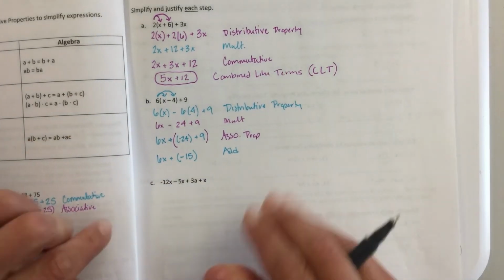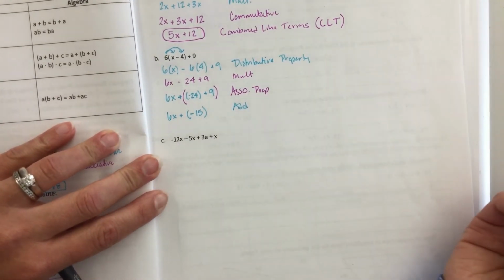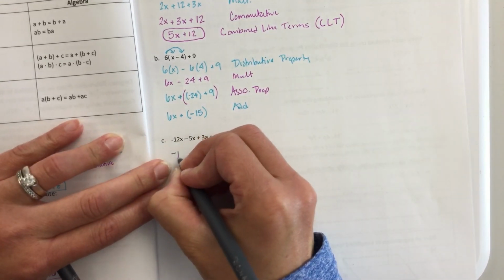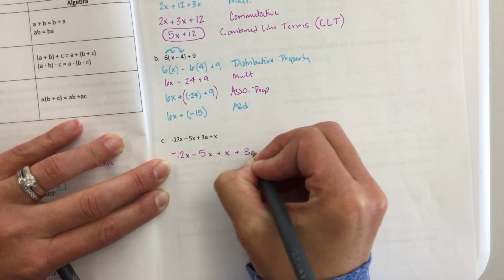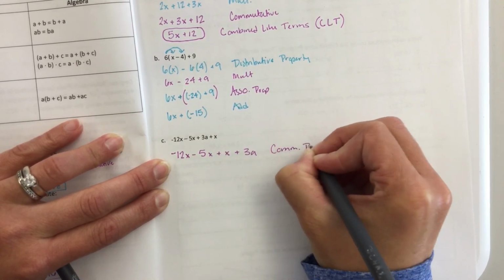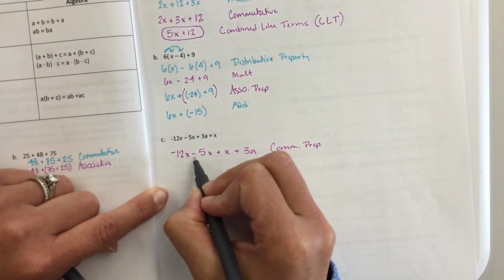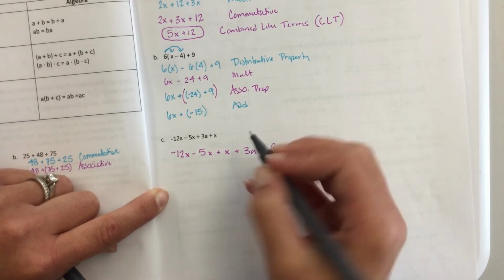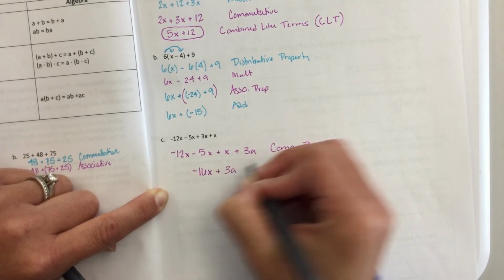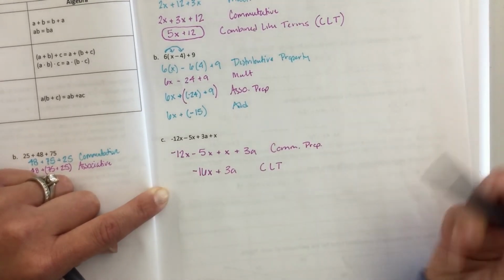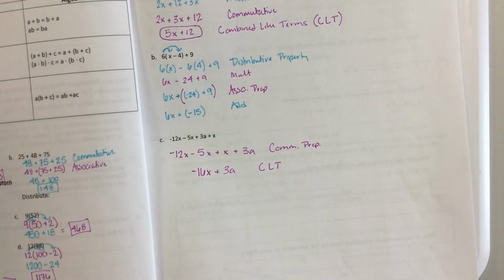Okay. Last one here. This one doesn't have any distributing, so I'm just going to rearrange it. 12x minus 5x plus x plus 3a. So that was the commutative property. Okay, and then I'm going to do that operation. So negative 12 minus 5 gives you a negative 17. Negative 17 plus x, negative 16x plus 3a. That was my combined like terms. So I just need you guys to show all of your steps and to justify them, and we will do some more practice with those.